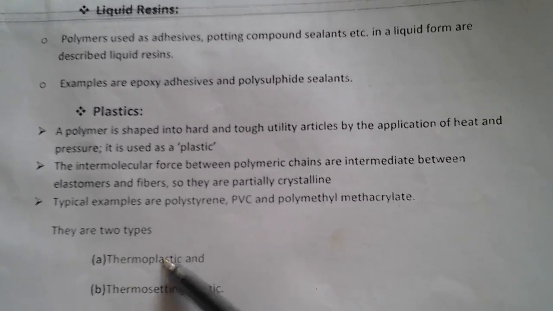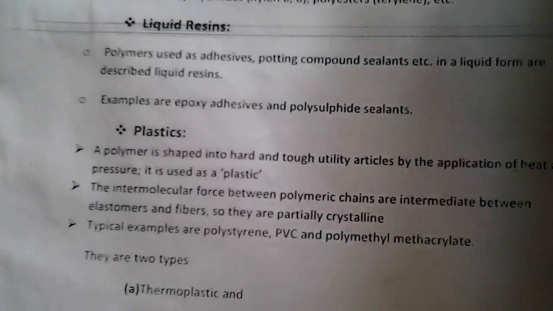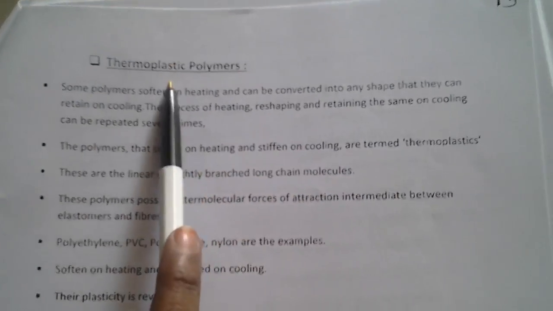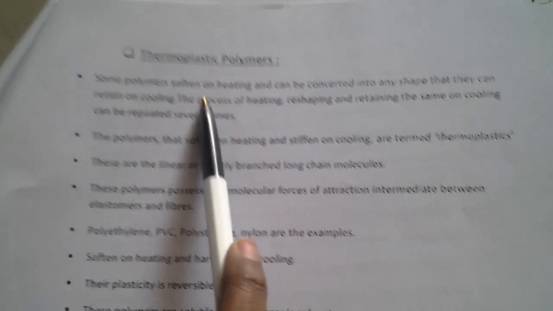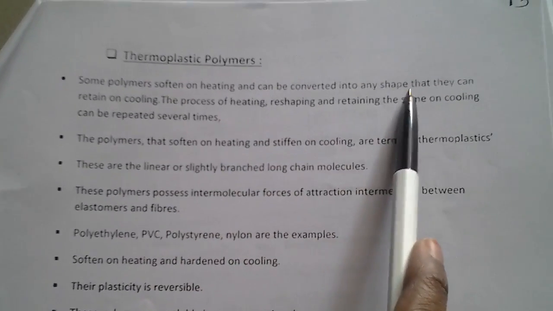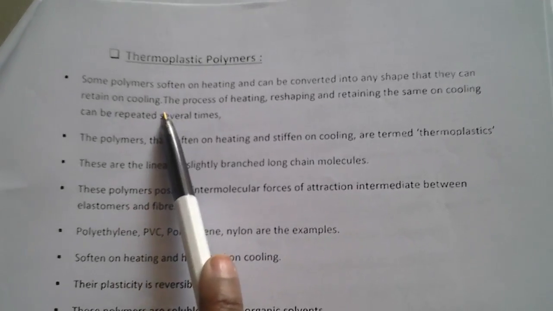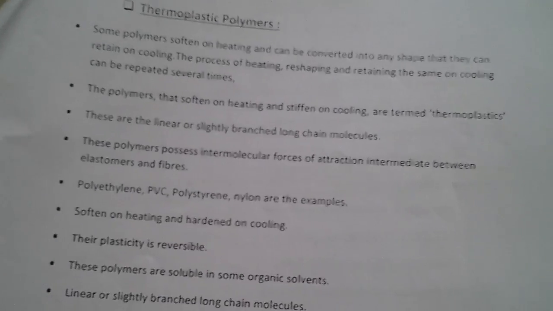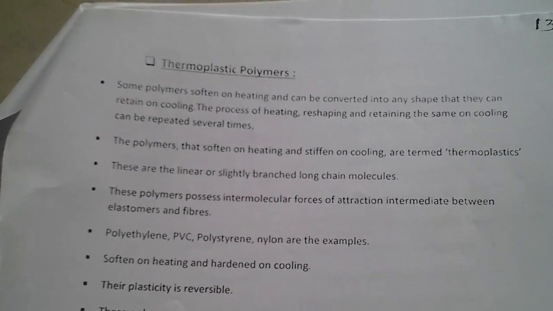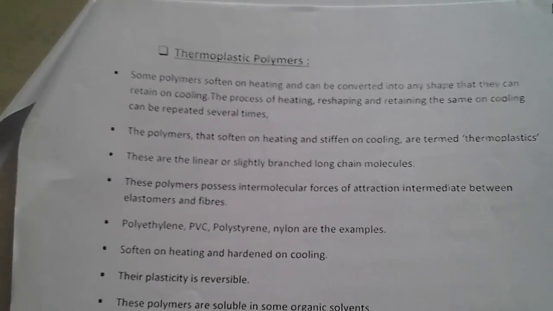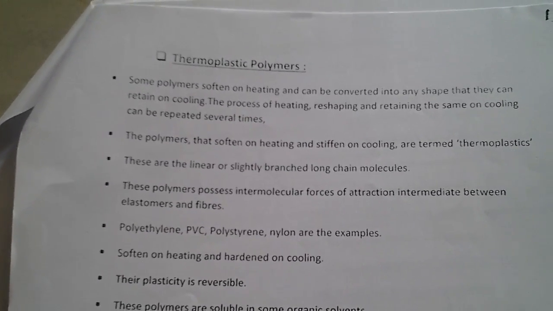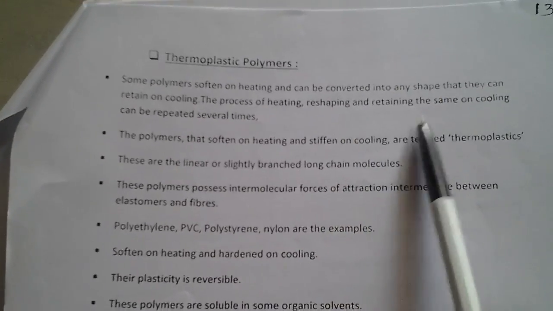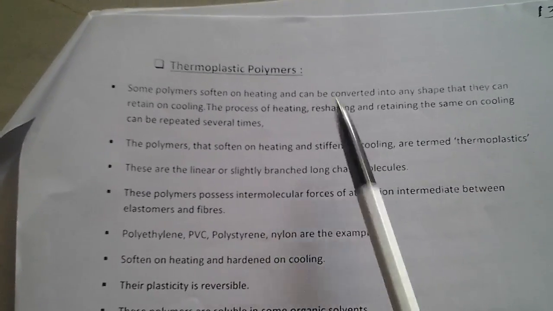These plastics are of two types, thermoplastic and thermosetting plastic. We'll see what is meant by each. First, thermoplastic. Some polymers soften on heating and can be converted into any shape, and they retain that shape on cooling. The process of heating, reshaping and retaining the same on cooling can be repeated several times.